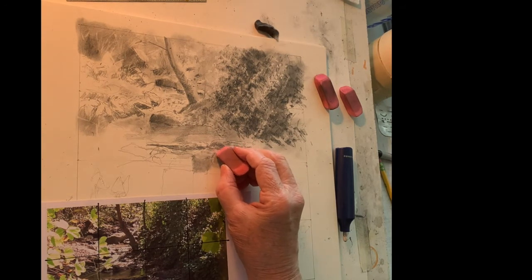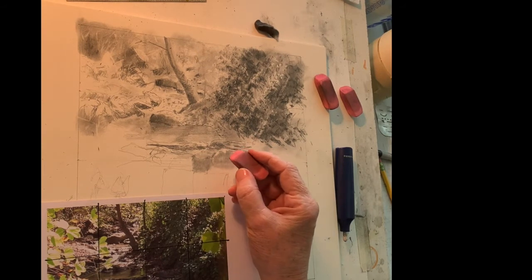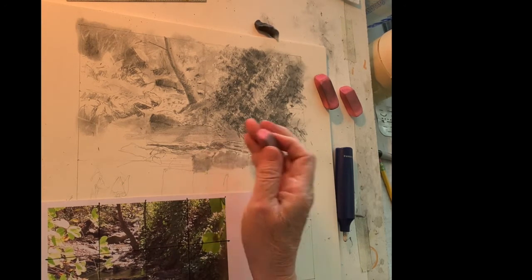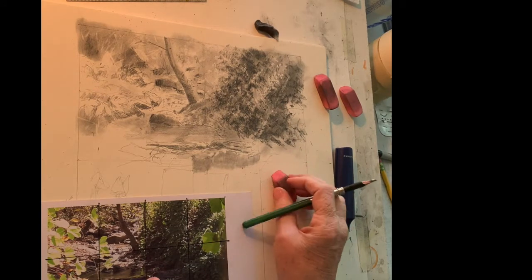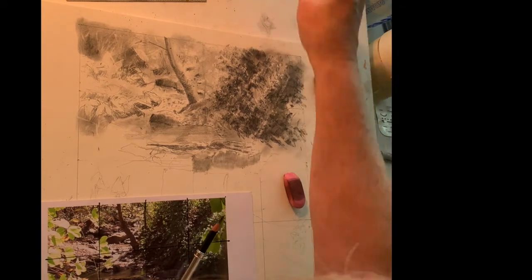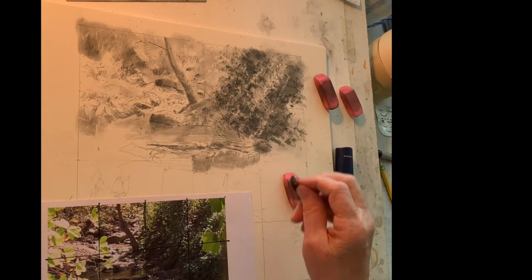There's one there, and there's one right on that edge right there. A couple back here. There's a little one right there, just a little one. And let's see. I think I'll put some more graphite in there. This area. Back over in here.